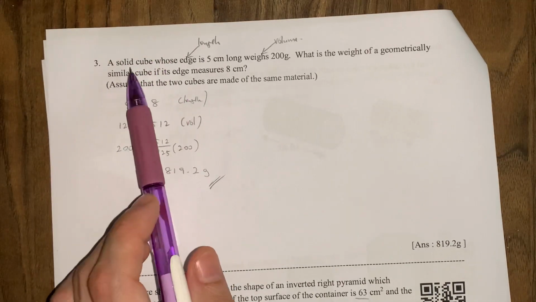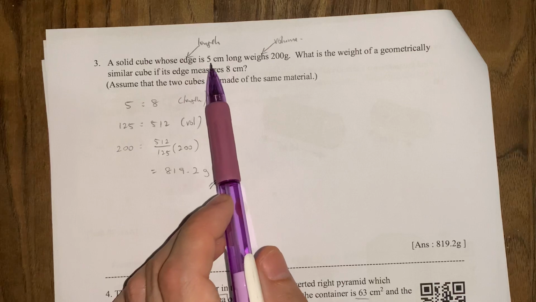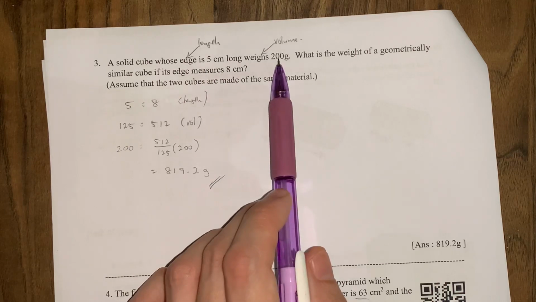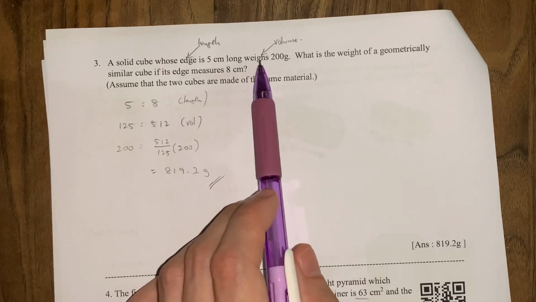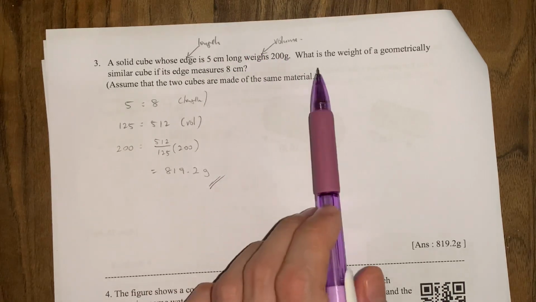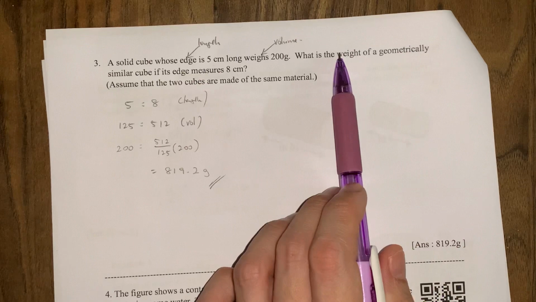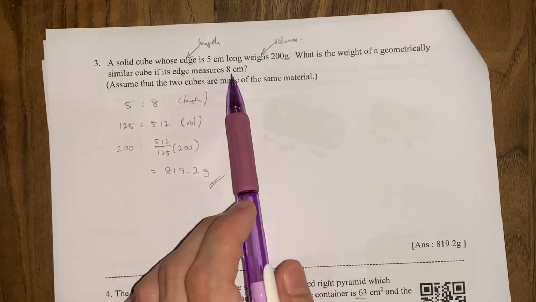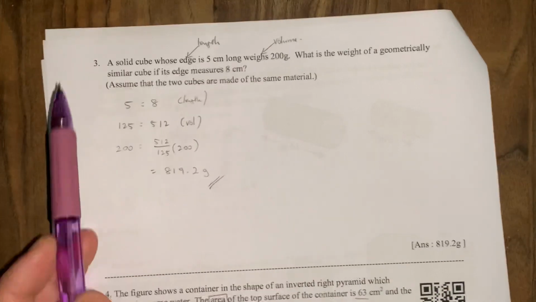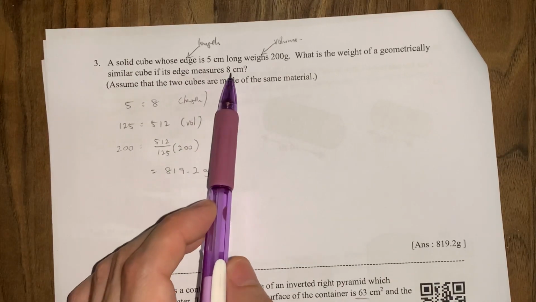So again, I have a cube. The side is 5 and then it weighs 200. So the side, the edge, is the length. This weight is the volume. So same thing, they ask you for the weight of a geometrically similar one. See, it must be similar. And then the edge is 8. So the ratio of the length is actually 5 and 8.